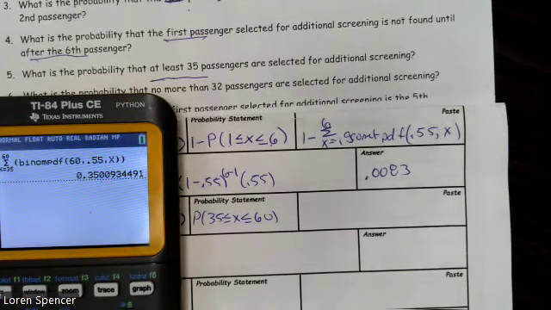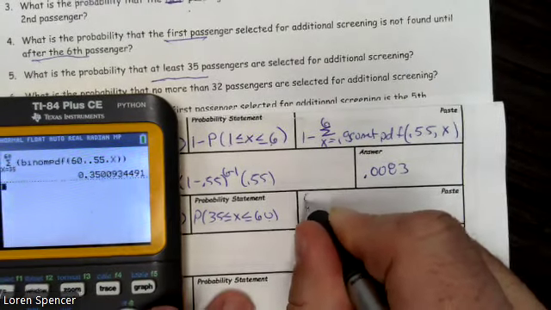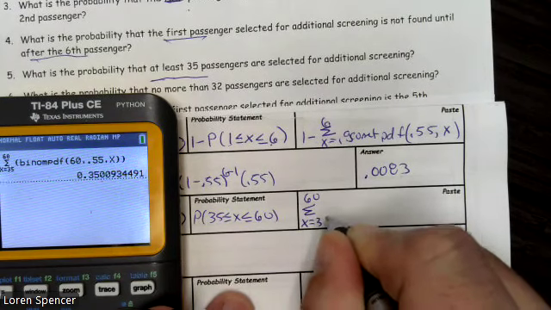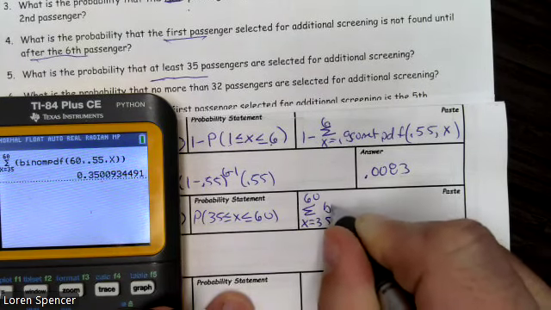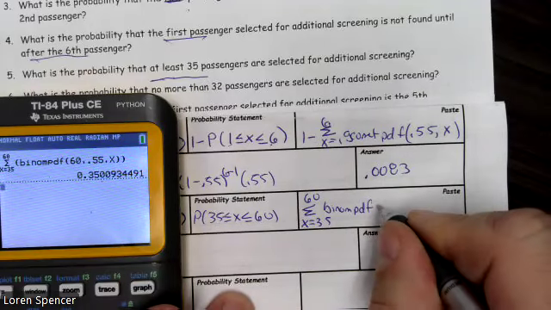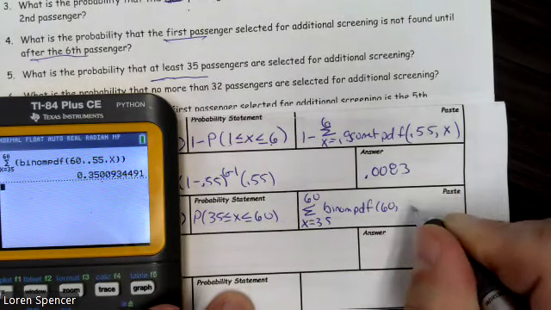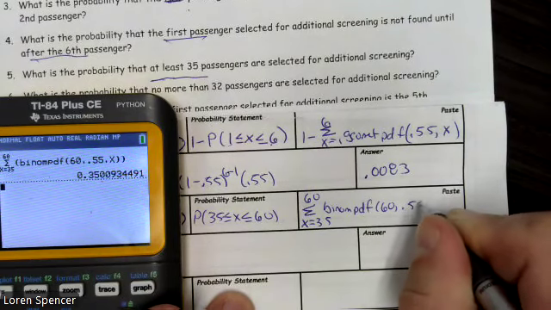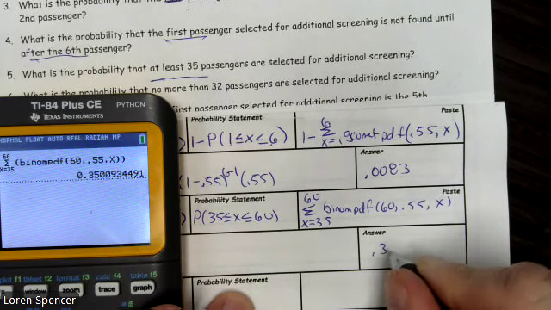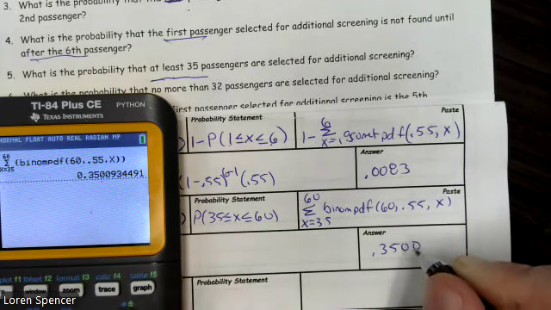So 60 over the summation of x equals 35, binom PDF 60, 0.55, x, and our answer is 0.3500.